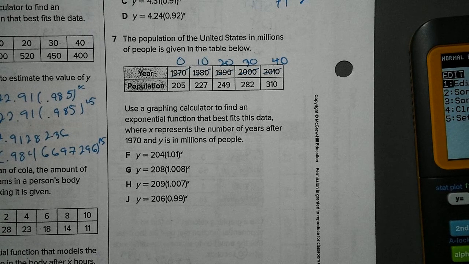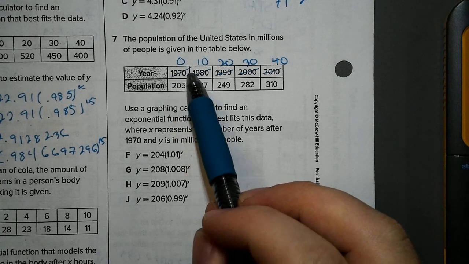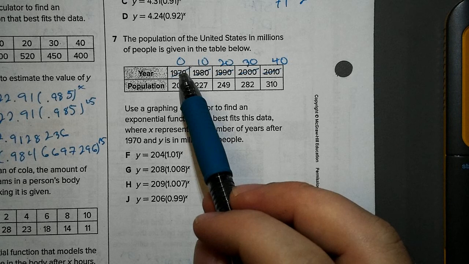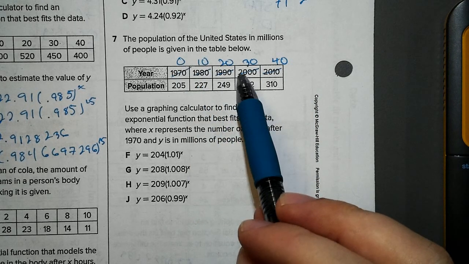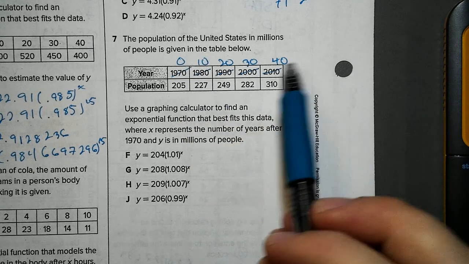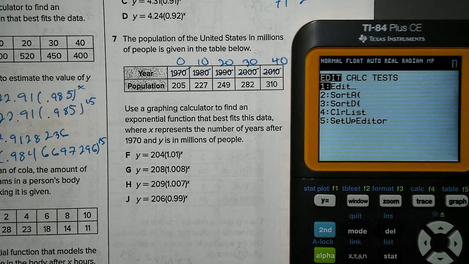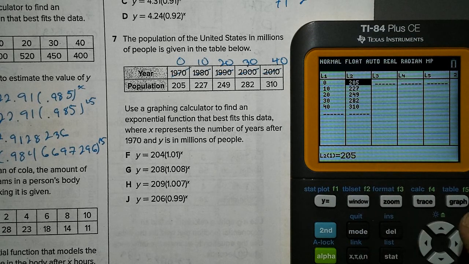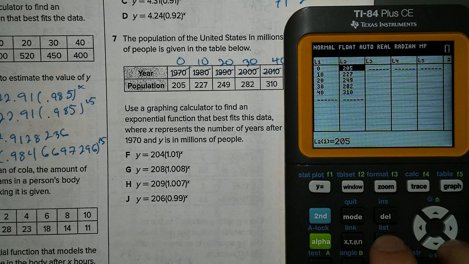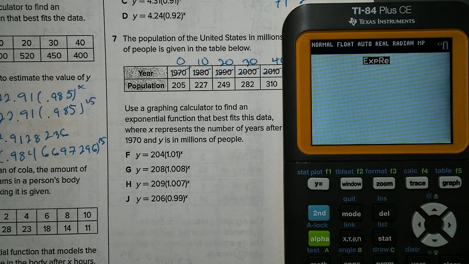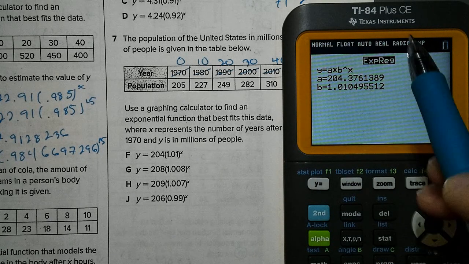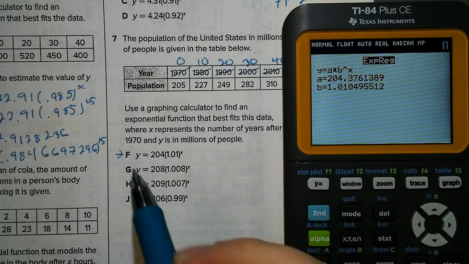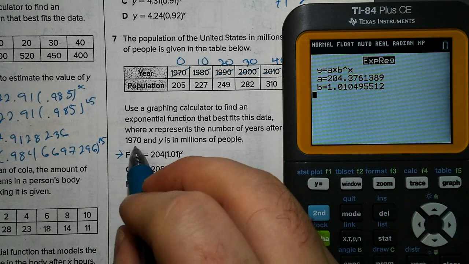All right, so first thing we have to do is change all the years. First year is going to be at 0, and then every year after that. So 10 years, so that's 10. 20 years from 1970, that's 20, and so on. Then go to stat, edit, type those in. Go back to stat, calculate 0, exponential regression, and we get 204.37, and 1.01. So I'm looking at F mainly, and it is F.